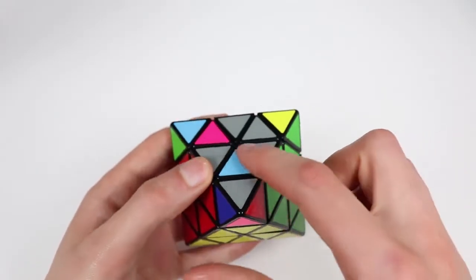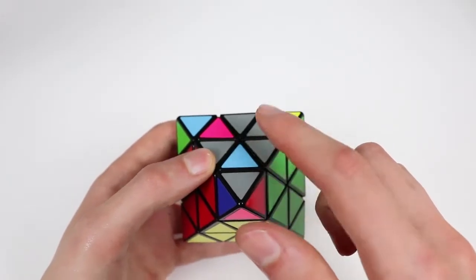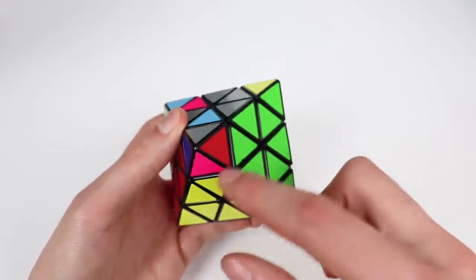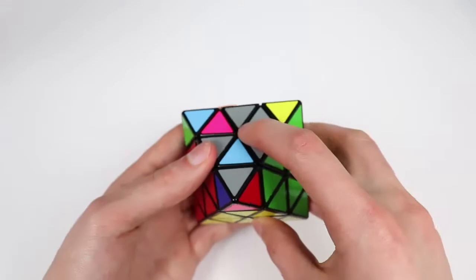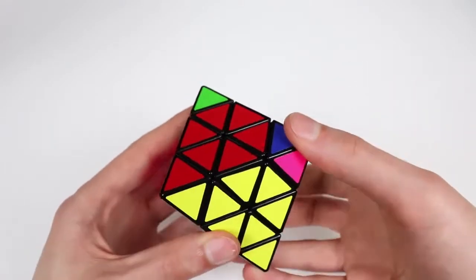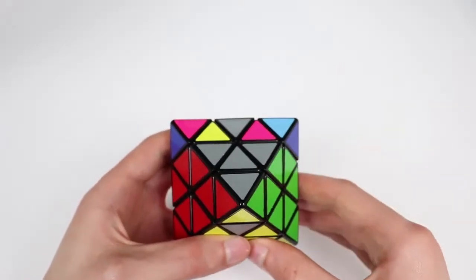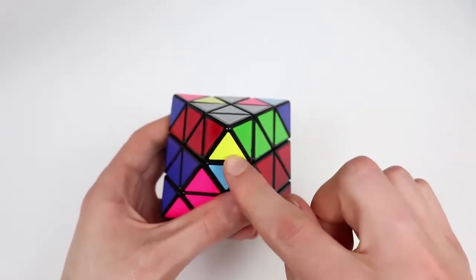So in my case, this is the third unpaired triangle, and to avoid a 2-flip case, I want to make sure that this does not end up in its solved slot prematurely. So here I don't want to use a hedge because that would make it go into that slot. So instead I'll choose to do a sledge here. And now we have 2 offset pairs finished. And now to finish the pair formation, we just match up this last one right here.